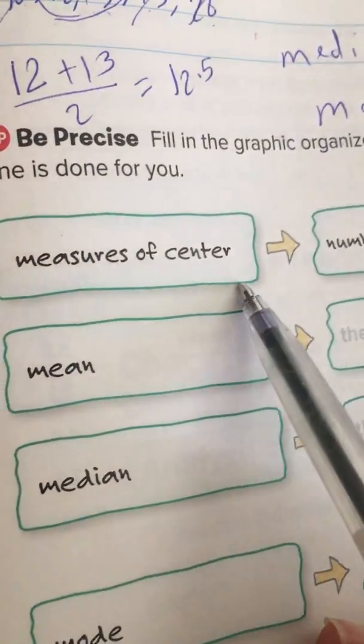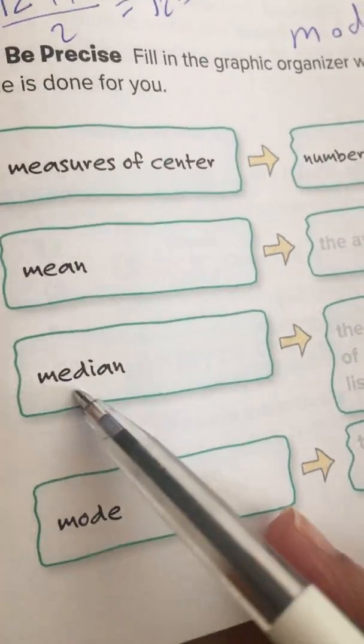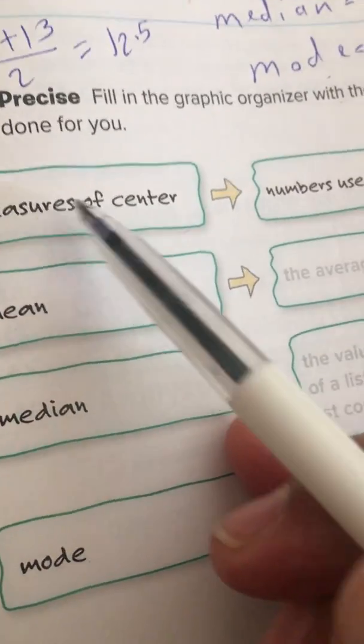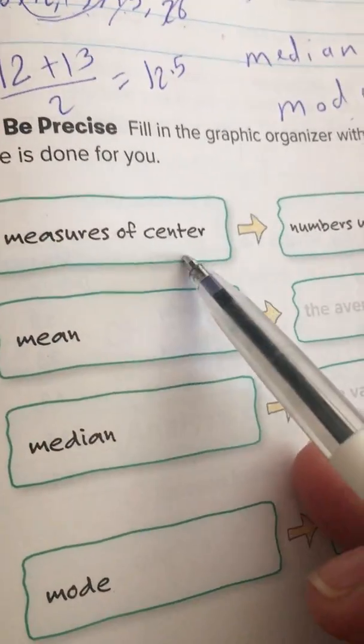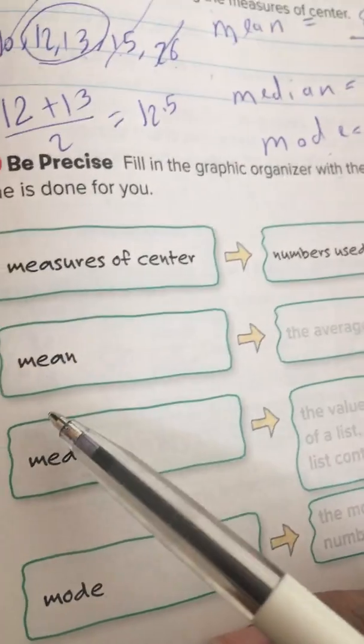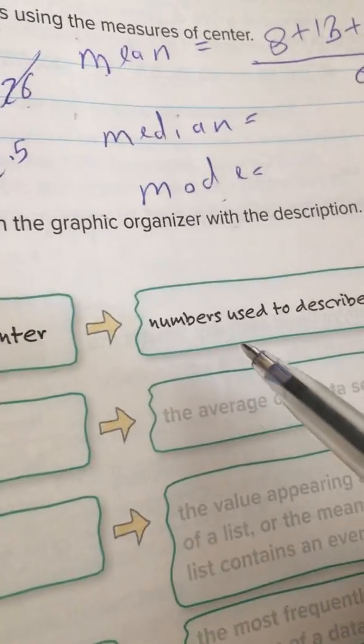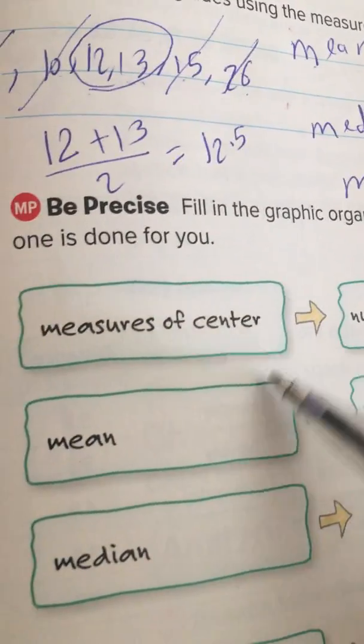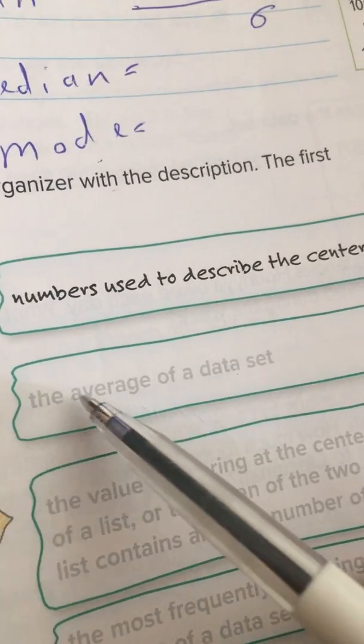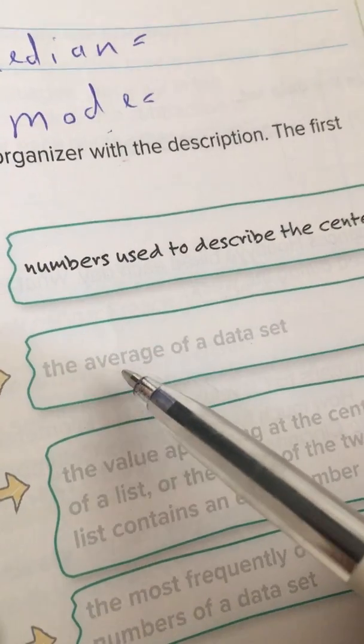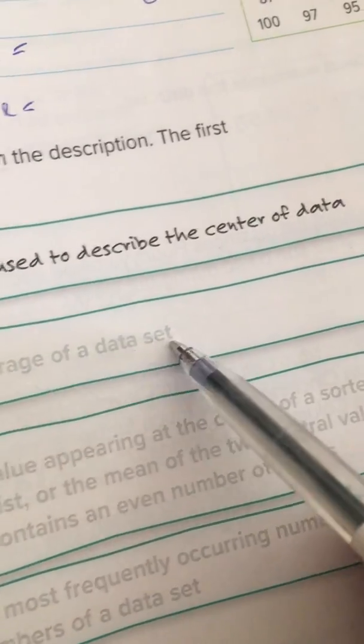The measures of center means find the mean, median, and mode. What is the mean? The mean is the average, the average of a data set.